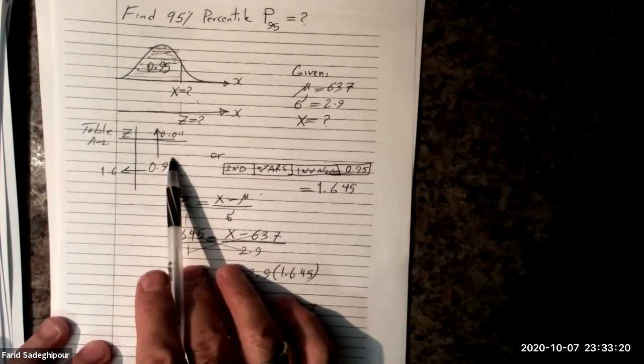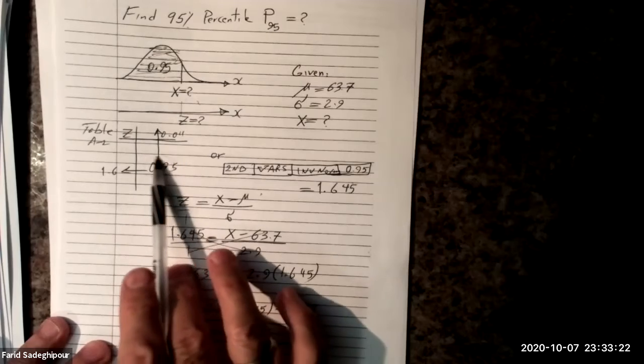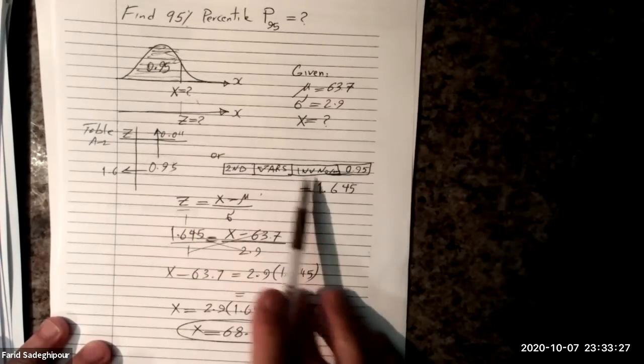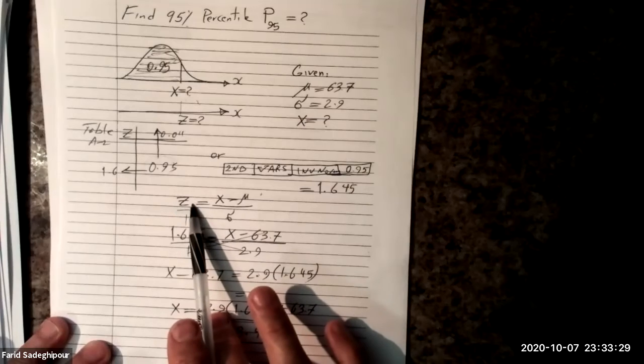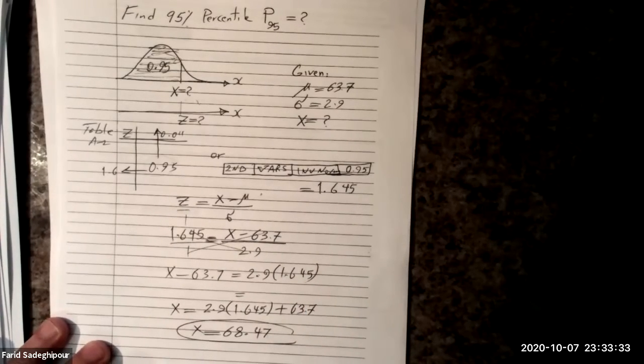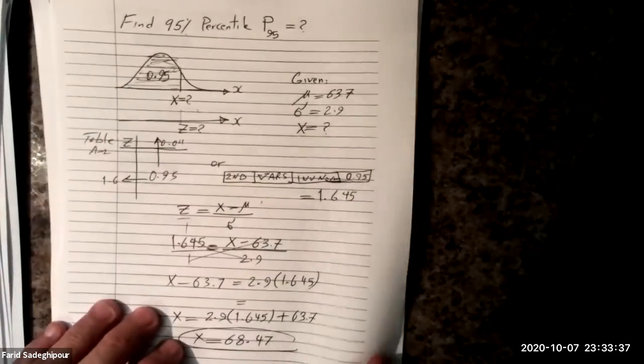How do I find the z value? From the table, if you have 0.95, then your z on the table is 1.645. You take that and you put it here. When you do cross multiplication, that gives you the value of x. But again, they don't have those problems on your homework, just for your information.